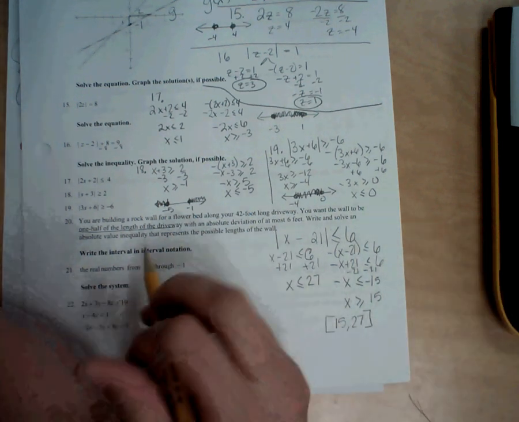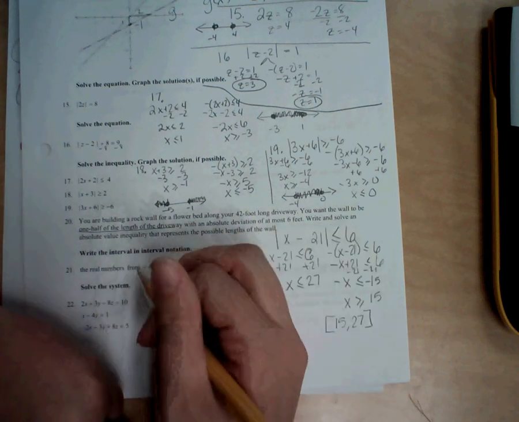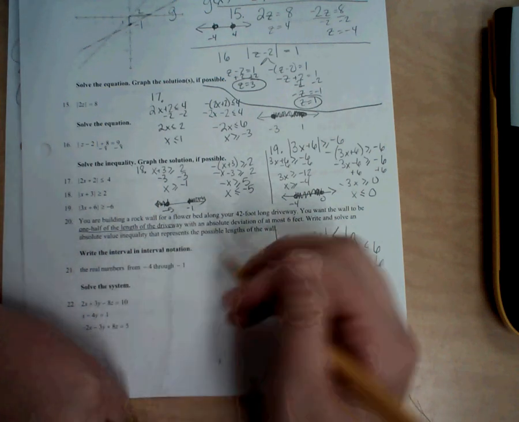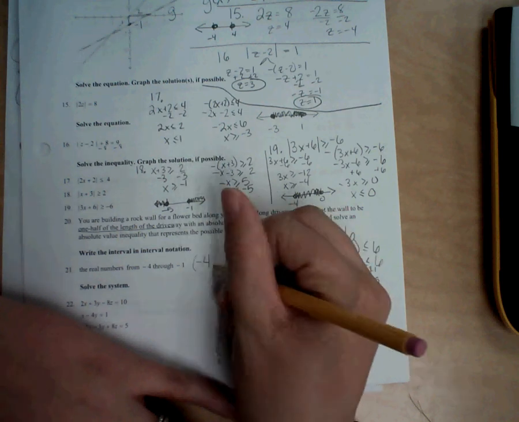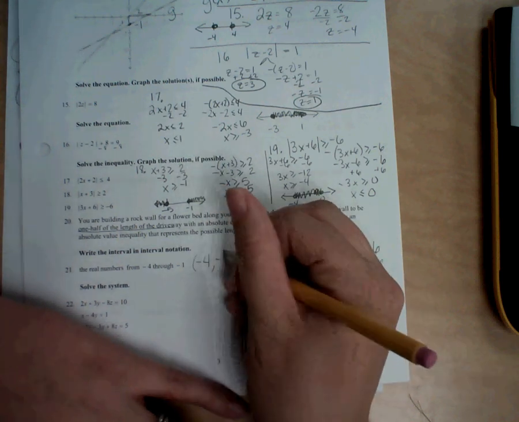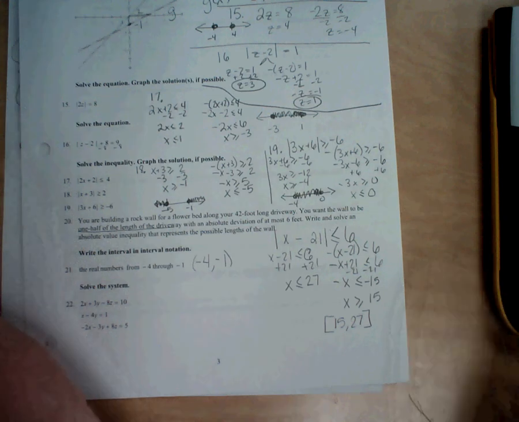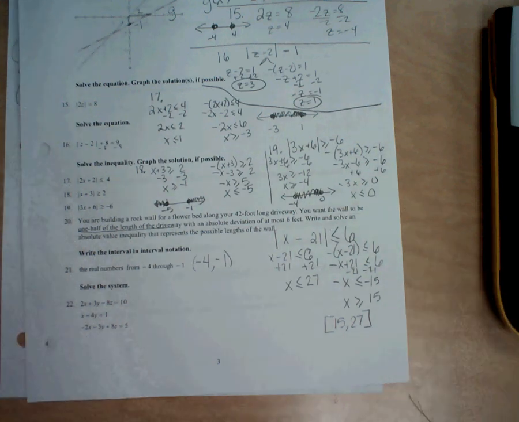Number 21, write in interval notation the real numbers from -4 through -1. Now that doesn't say and, so I'm just going to use parentheses, -4 through -1. Number 22, solve the system.